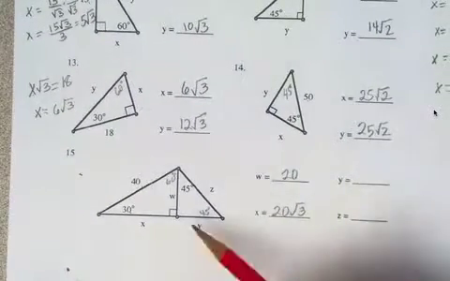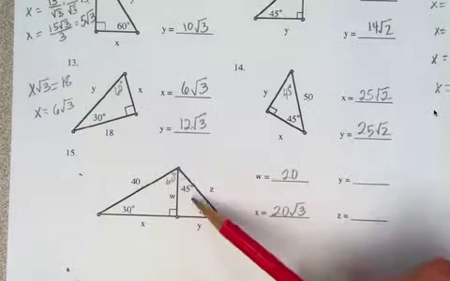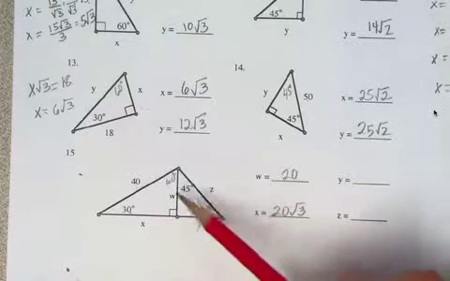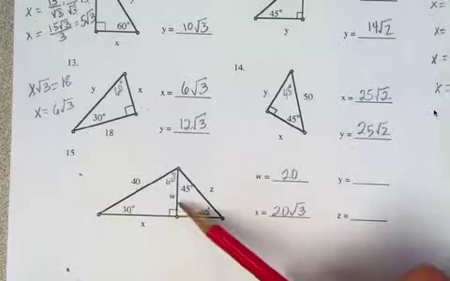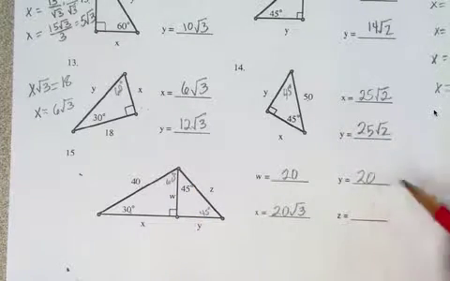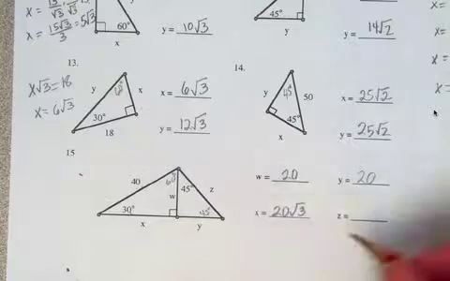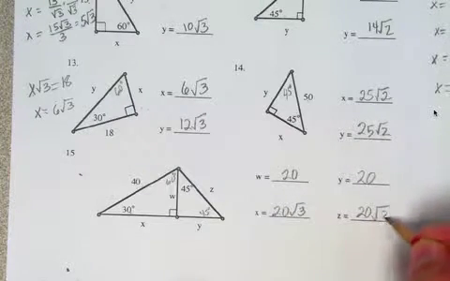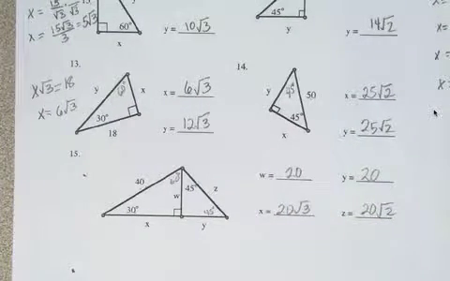To find the value of y, we recognize that we have a 45, 45, 90 triangle going on here, and that w and y have to be the same. So that would have to be 20. And then the hypotenuse is always the square root of 2 times the length of that side.